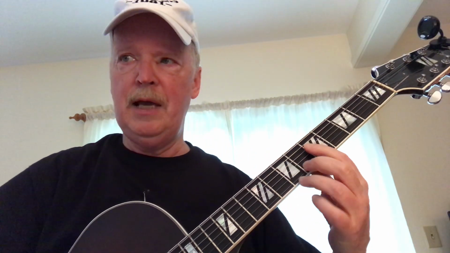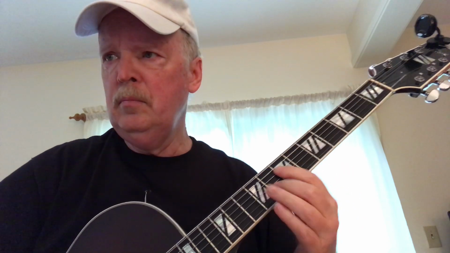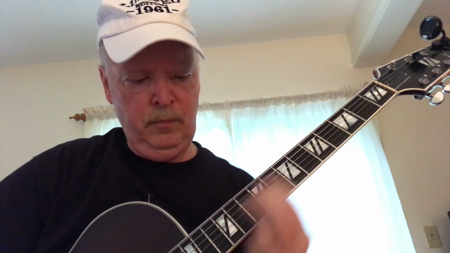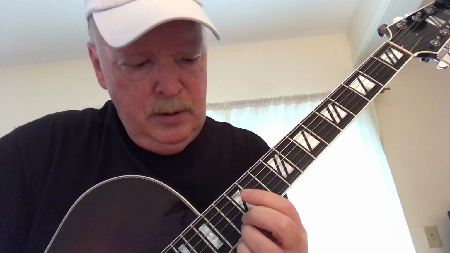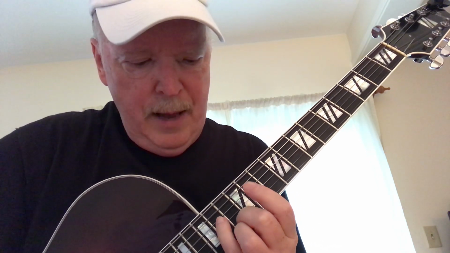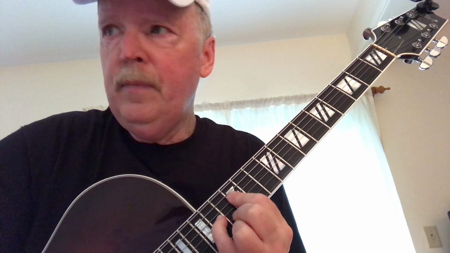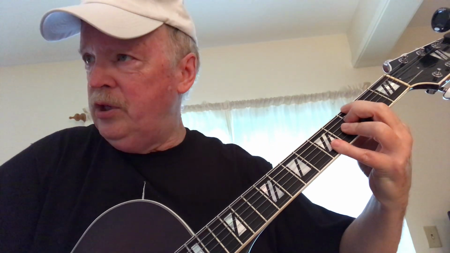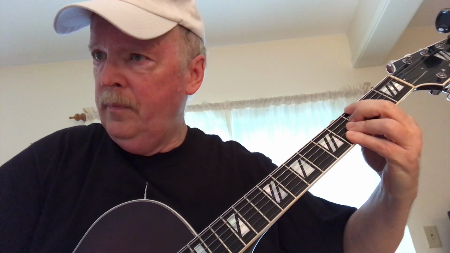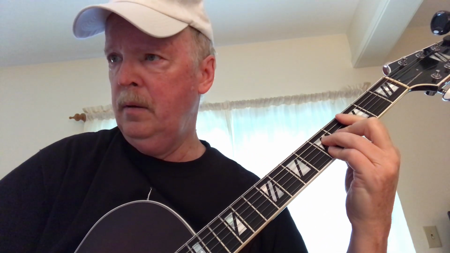Now we're back home to the A section. Different area here. So this is a D minor 7 with the third, the F on top on the first string. Again, the G13 with the 9.